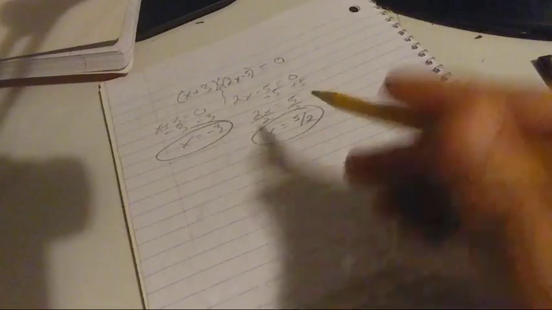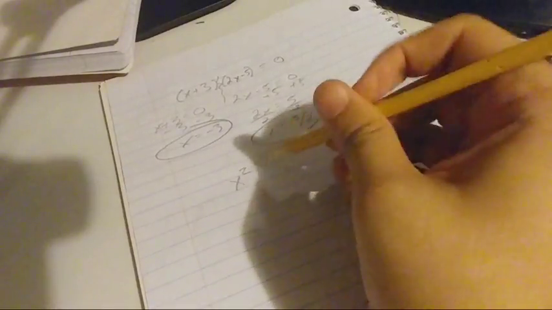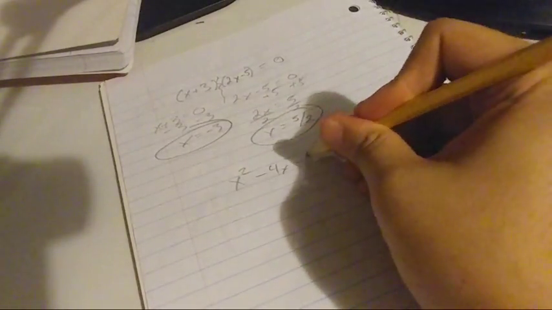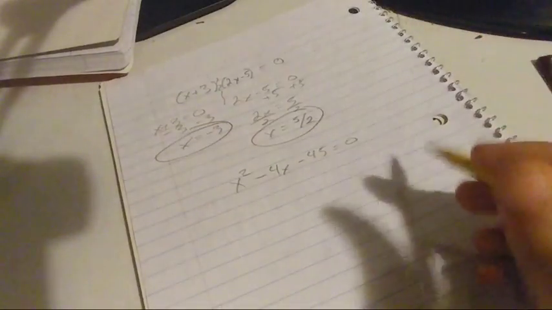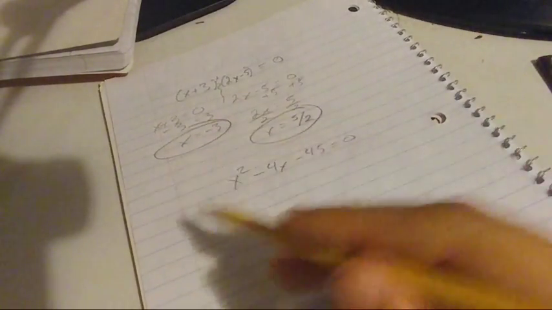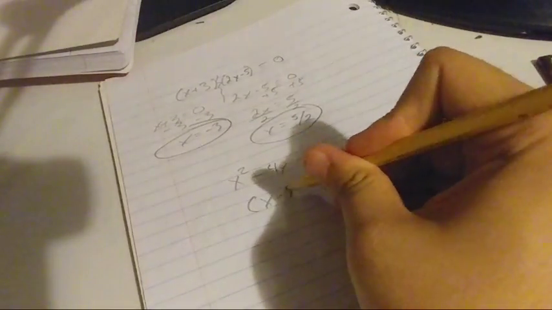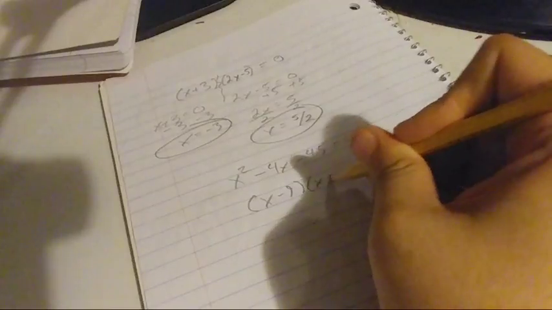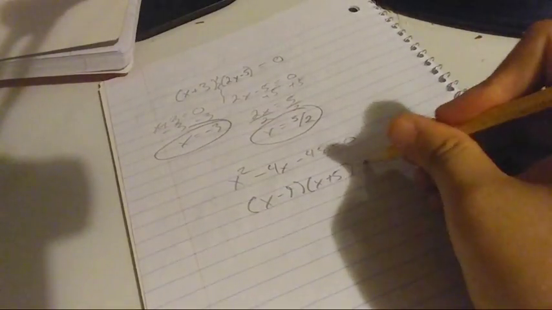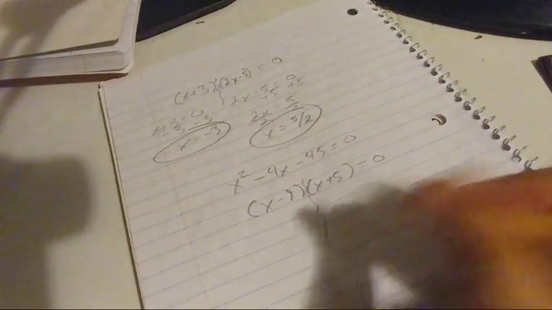Of course, I could do like the other ones, and I'm just going to do the same one like before. x squared minus 4x minus 45 equals 0. From the previous question or the previous page, we know the answer, and I'm just going to go right to it, which is x minus 9, x plus 5 equals 0. You split it up once more.